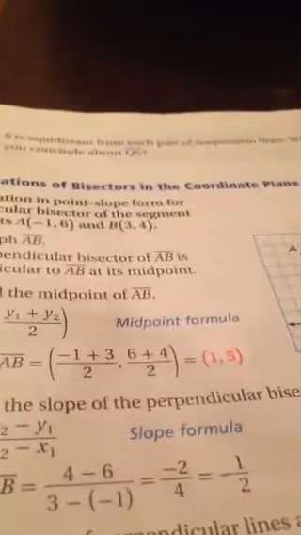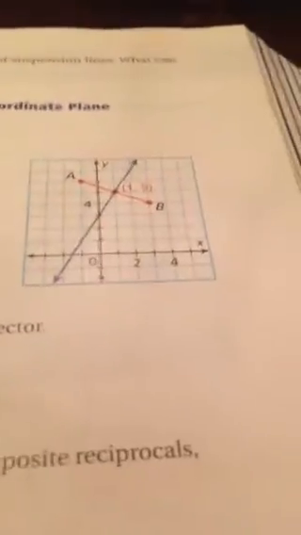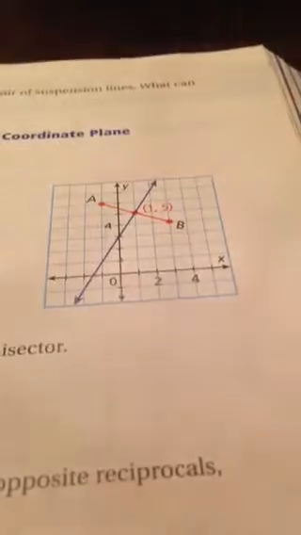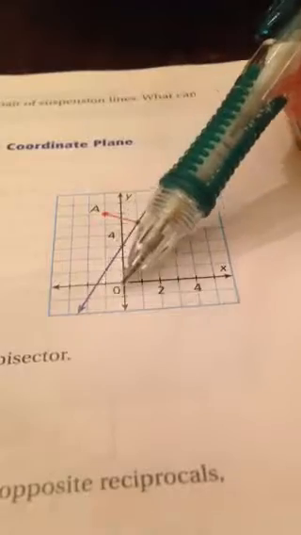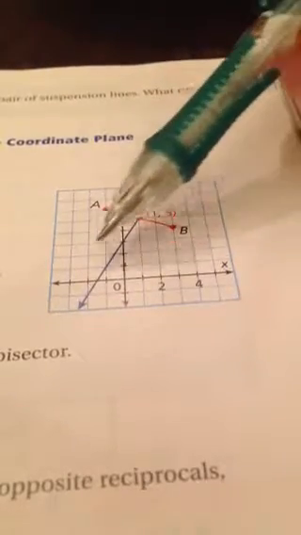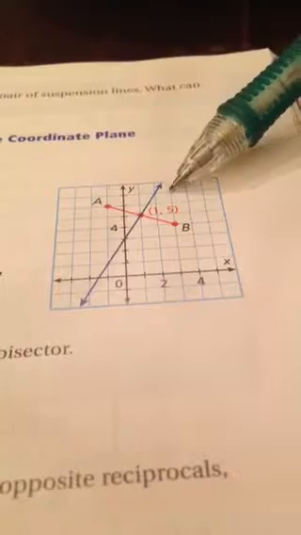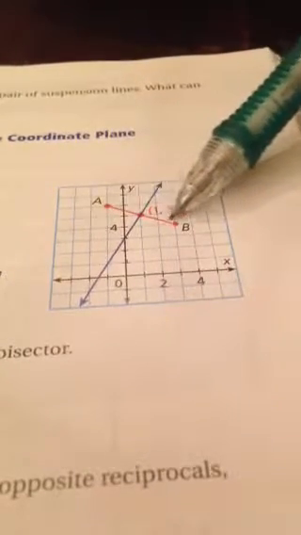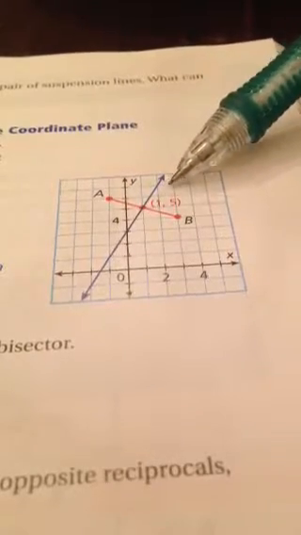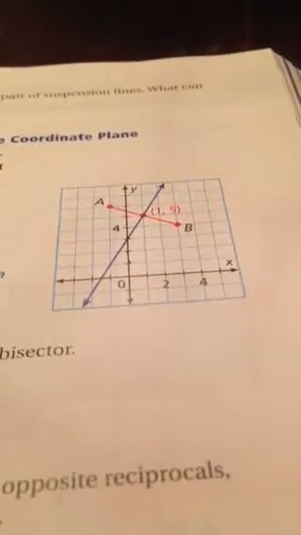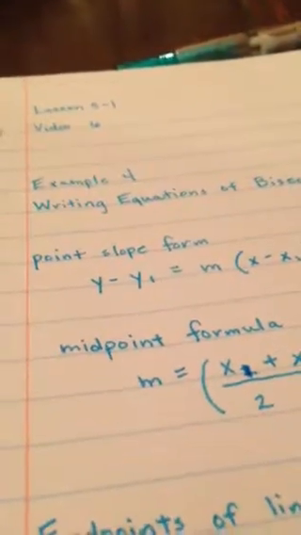So the heading for example 4 is writing equations of bisectors in the coordinate plane. Here's our coordinate plane. Here is the original line segment, and here is the perpendicular bisector running through it. What we are going to do is learn how to glean the information from this line segment that we need in order to write the equation of a line for this perpendicular bisector. So we're going to move over to my notebook, and we will be going back and forth between my notebook and that diagram. But there are a few things that we need to review.